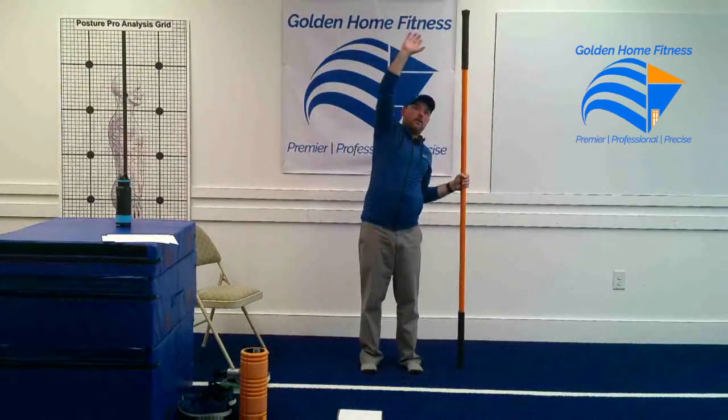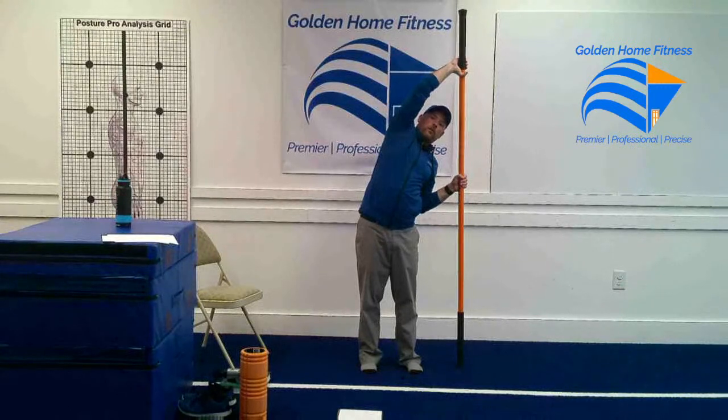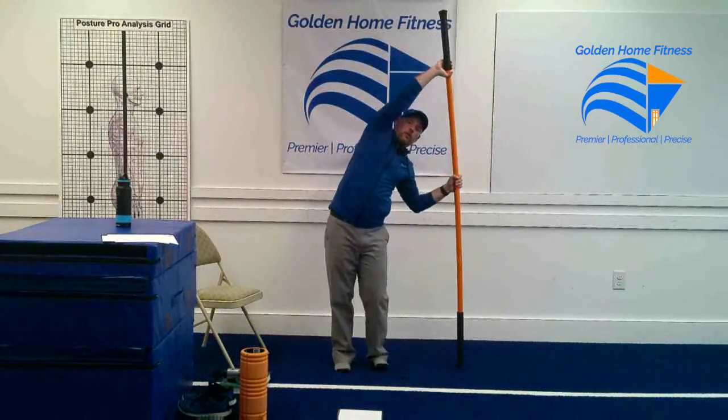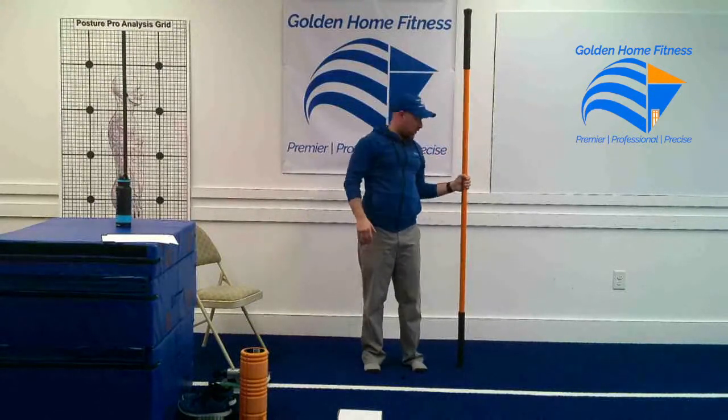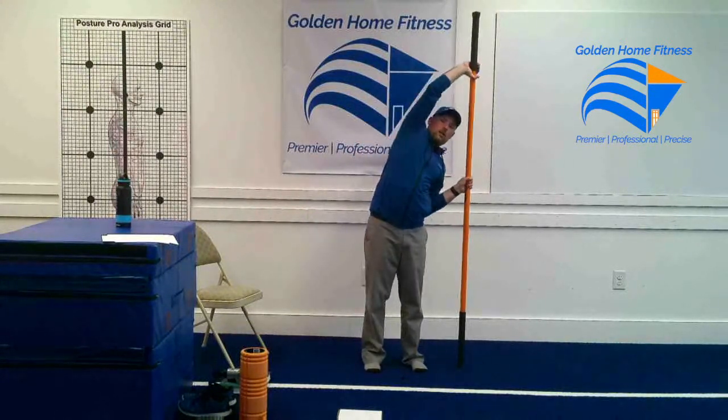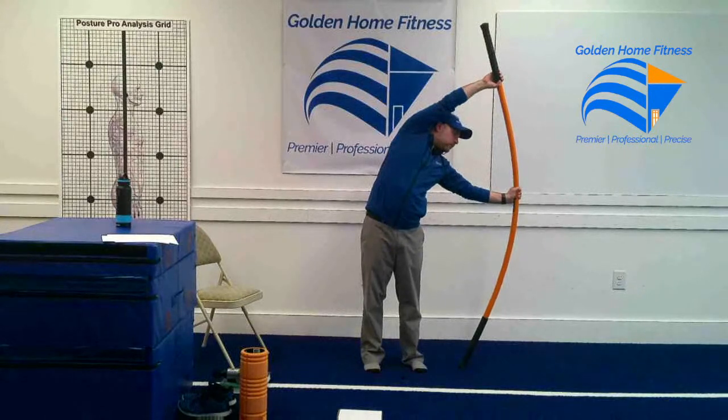So again, if you just have that door frame or a pole, up and over, move your legs a little further away to enhance the stretch. Or if you have something that has give, then you can get in position and push.